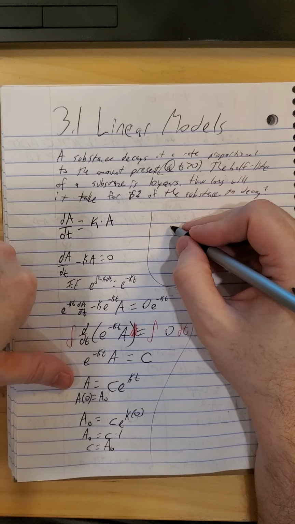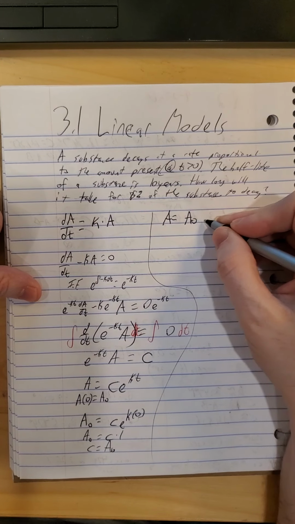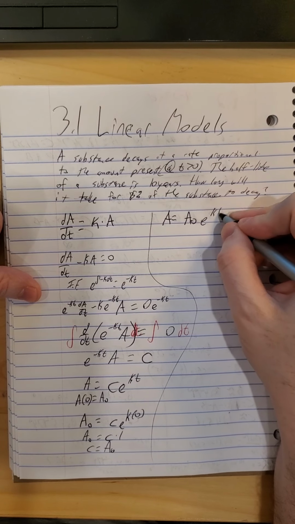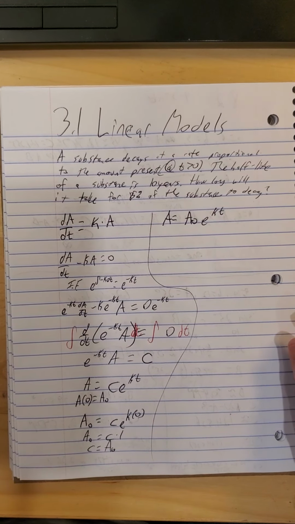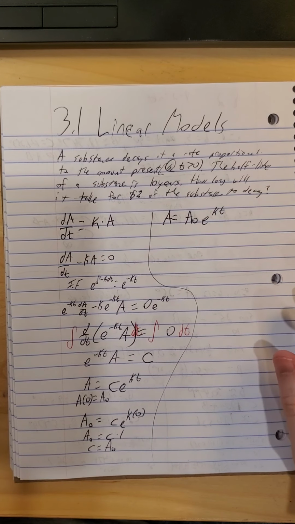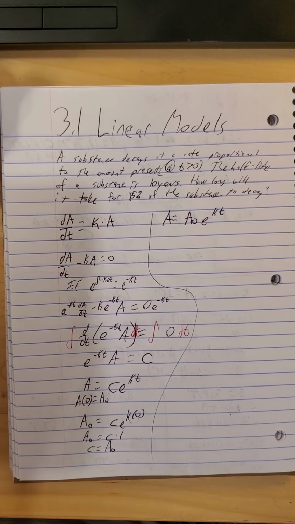So now we can say our equation is A equals A naught e to the k times t. So we just keep building it piece by piece using all of the information that they gave us.